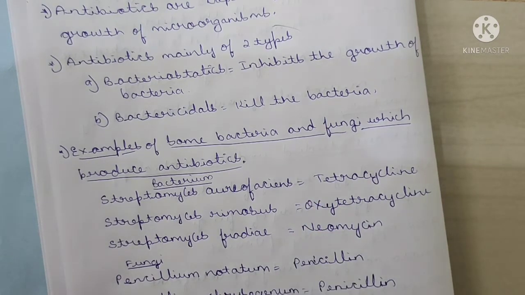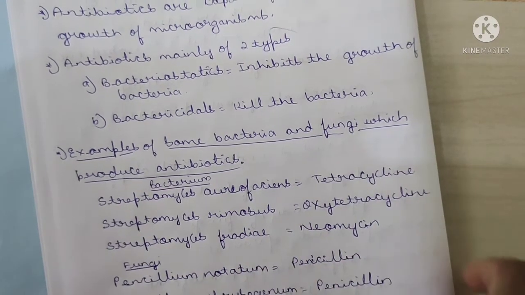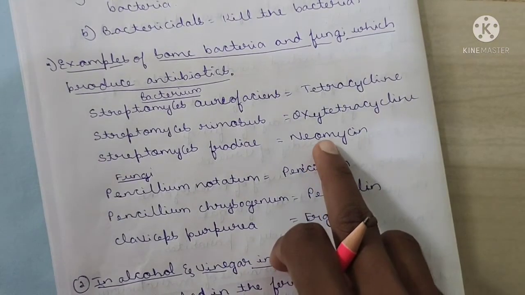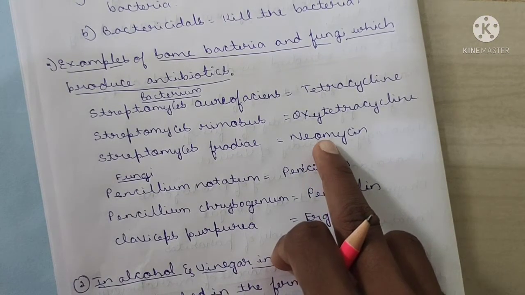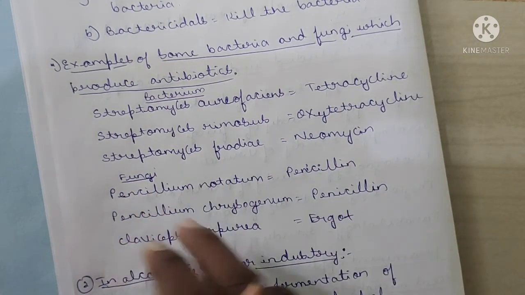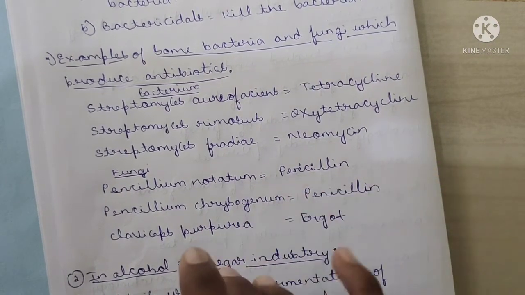Then Streptomyces fradiae produces a neomycin type of antibiotic, like Neosporin that you see in the market. Neosporin is an antibiotic powder which is applied on wounds.